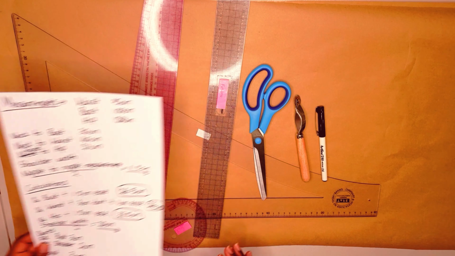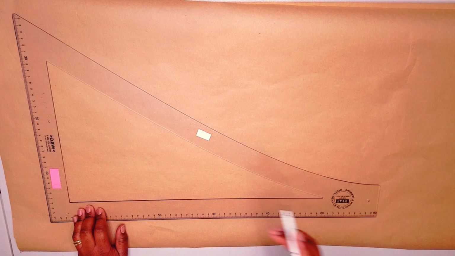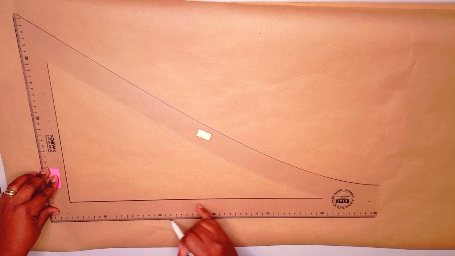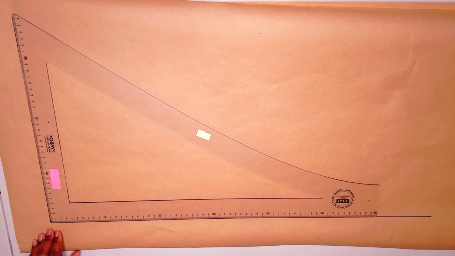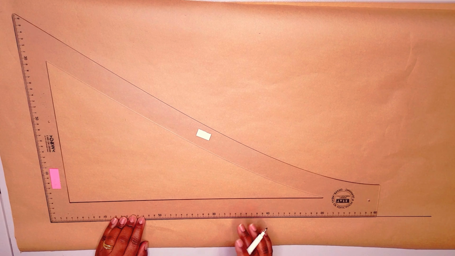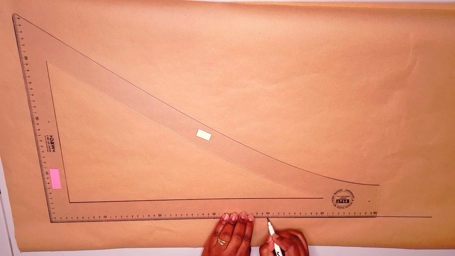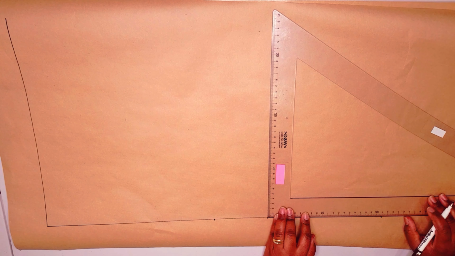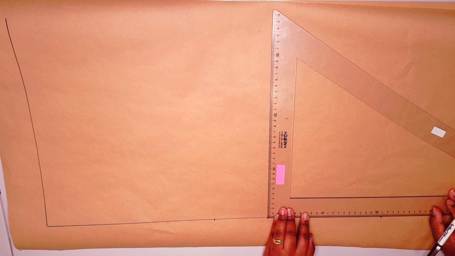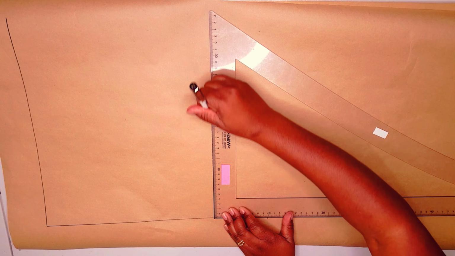So let's get started. We're going to start with drafting our front bodice block. So we'll start with drawing in our horizontal guideline and vertical guideline. So we're going to put in our vertical measurements from the neck to hip. I'll start with the neck to bust measurement. Mine is 30 centimeters. The neck to waist measurement, mine is 40 centimeters. From the waist, I'm going down 21 centimeters to mark my hip depth, which is just the distance between my waist and hip. Square horizontal lines across these measurements.